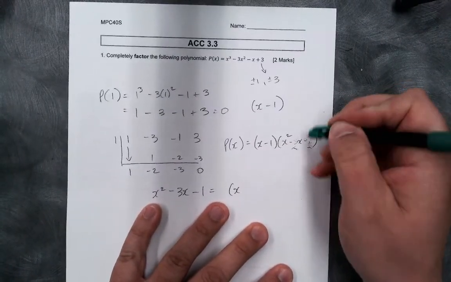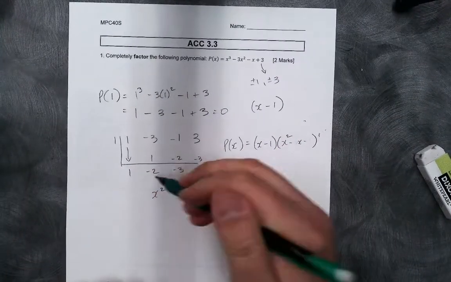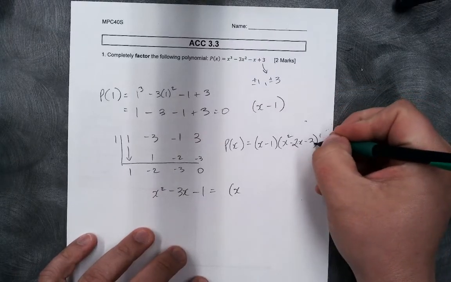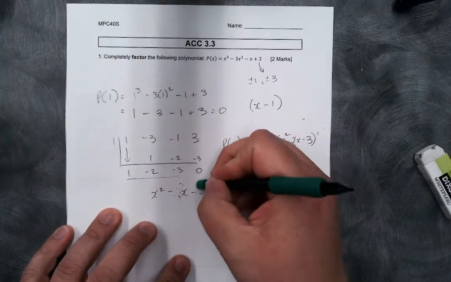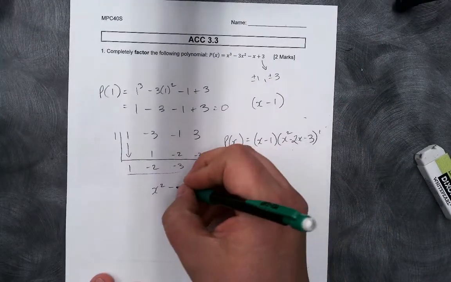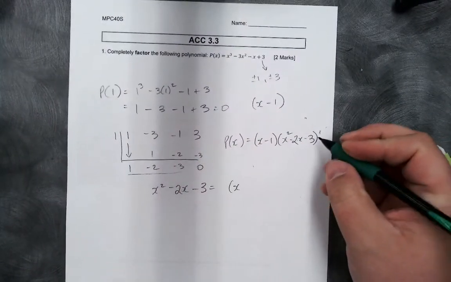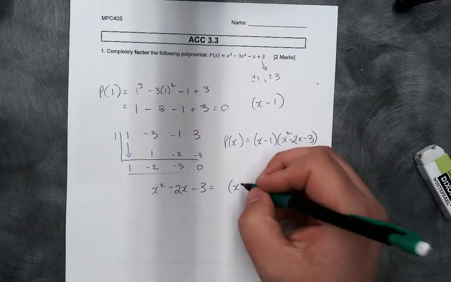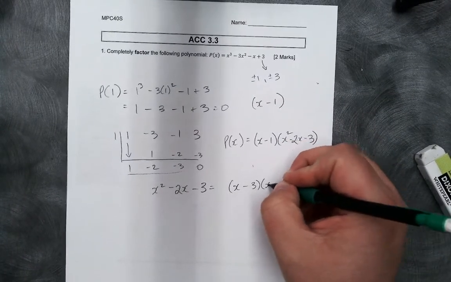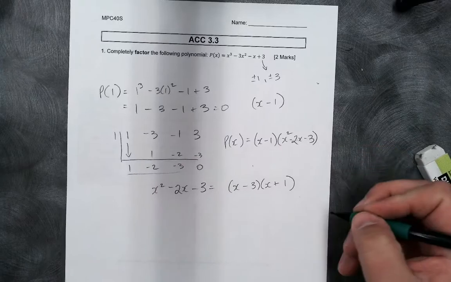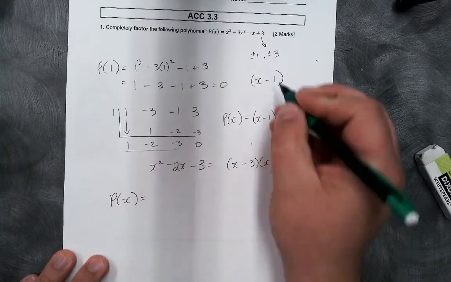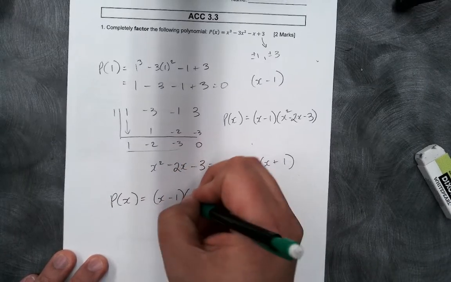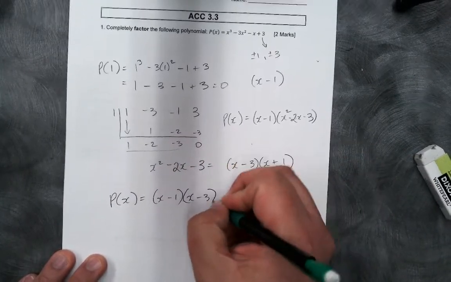Hold on. I misread that completely. That's minus 2x minus 3. I misread my own statement here. I was reading the line above it. That was my mistake. Let me fix that. Minus 2x minus 3. There we go. So does this factor? And I believe it does. X minus 3, x plus 1 would give me that. So I can say that p of x fully factors to the factor I got in the first place, x minus 1 times x minus 3 times x plus 1.